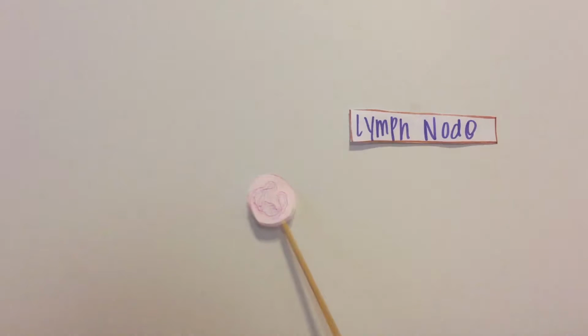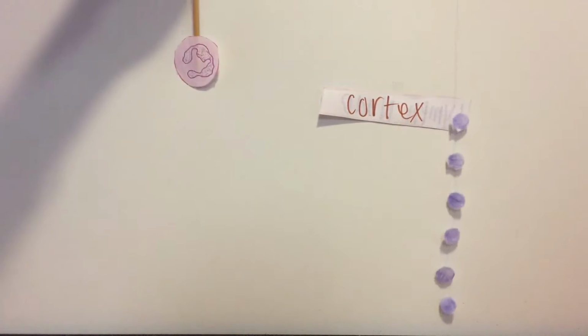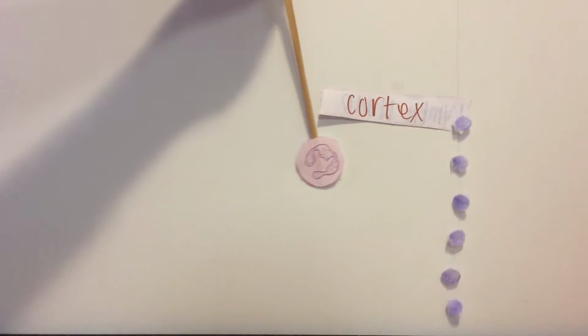The lymph fluid now continues on until reaching the lymph nodes on the sides of the vessels. As the fluid enters the lymph node through the afferent vessels and subcapsular sinus, it first passes through the cortex, where the T cells are continuously moving between the nodes, the lymph, and blood to make sure that specific pathogens do not continue in the body.